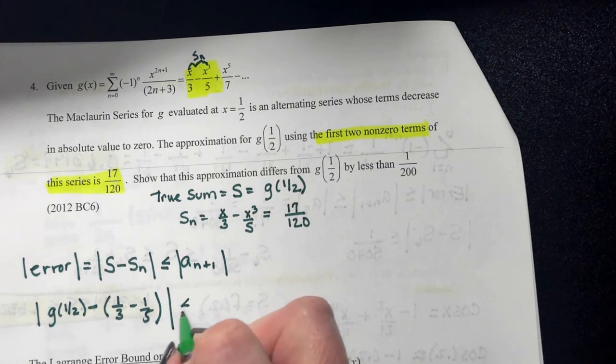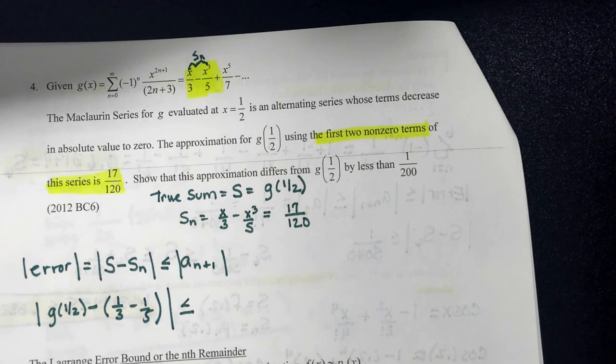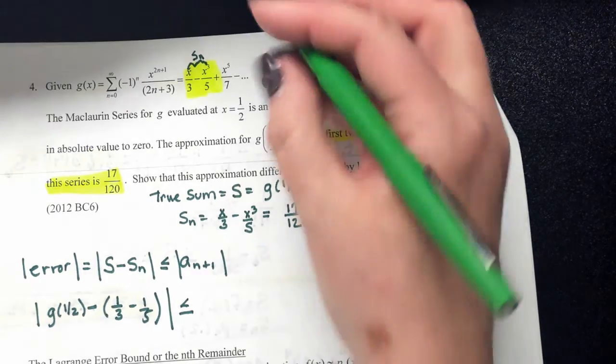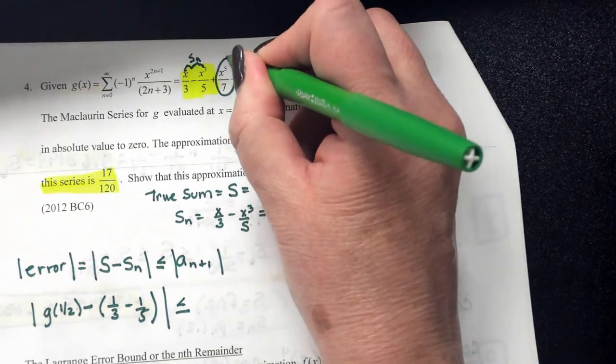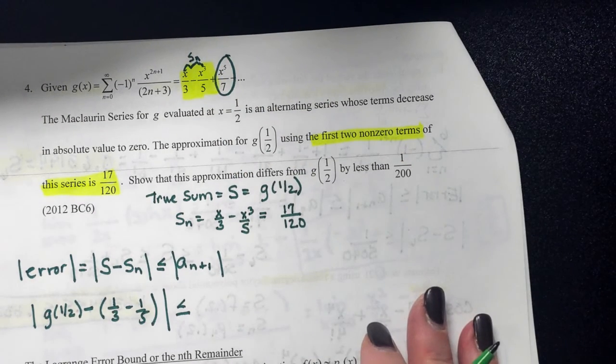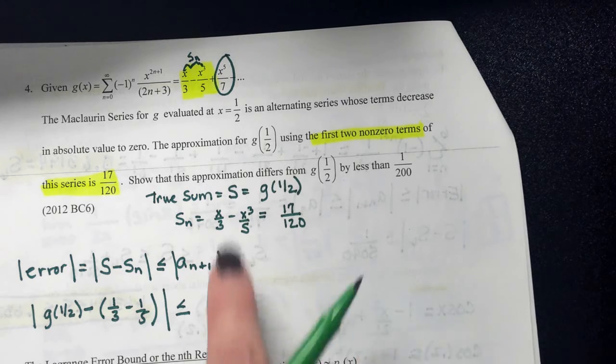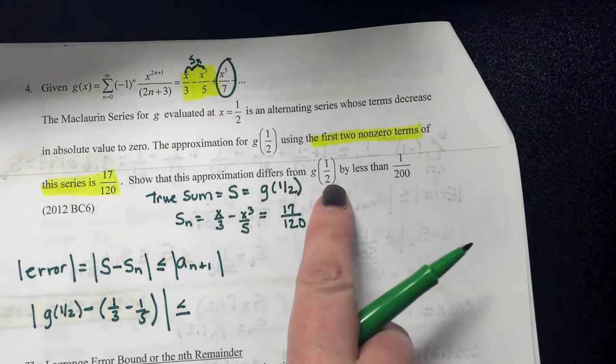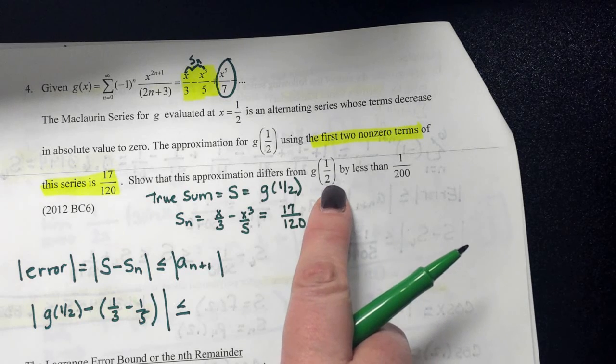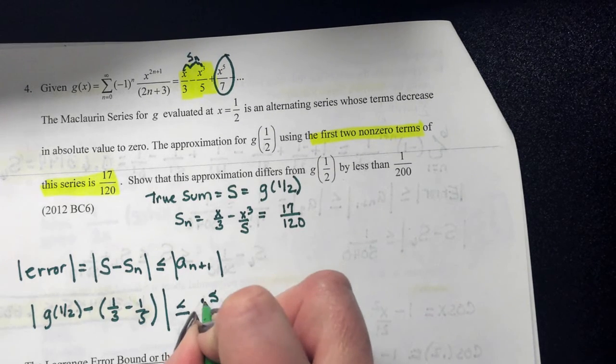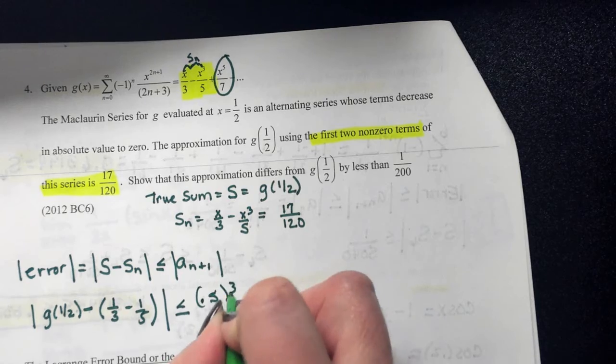This has to be less than or equal to my next neglected term. So this x to the 5th over 7 is my next neglected term. So again, I'm simply going to plug in a 0.5 in here for x, because again, I'm doing that estimation for 1/2. So it should be 0.5 to the 5th over 7.